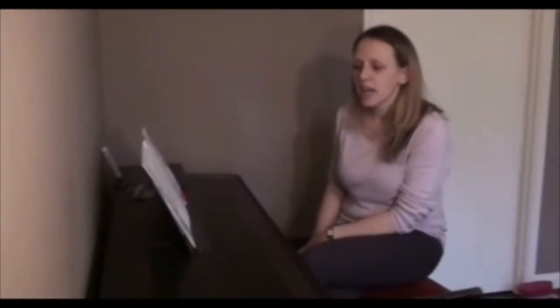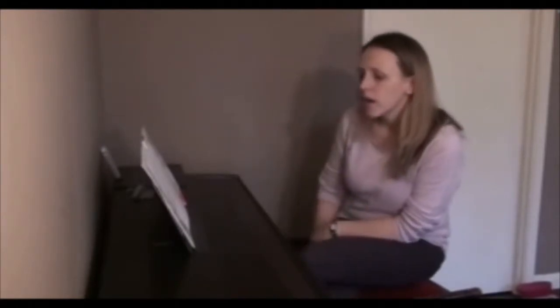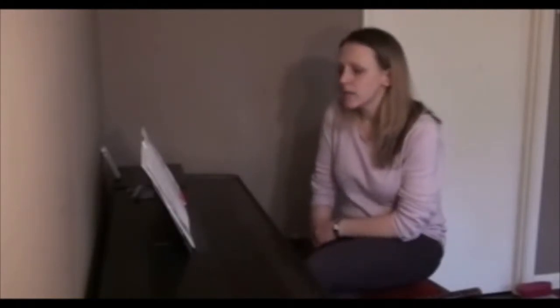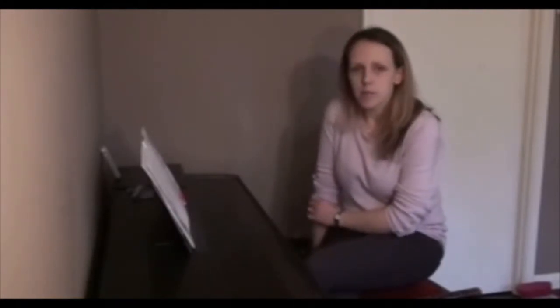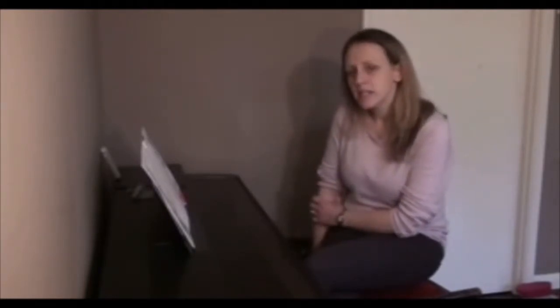Today I'm going to be teaching Jake, and Jake is a complete beginner and he's 12. In today's lesson I'm going to teach Jake how to find C, D and E on the keyboard and his finger numbers, and we're going to do some rhythms as well, and then he's going to play some pieces from the book using the notes C and D.